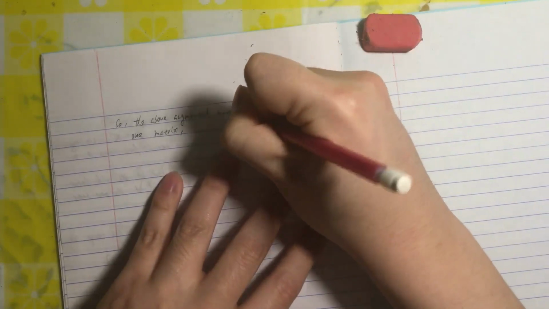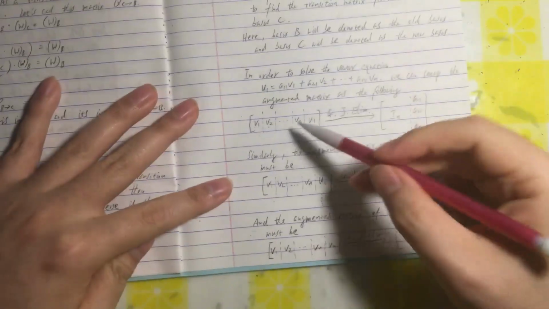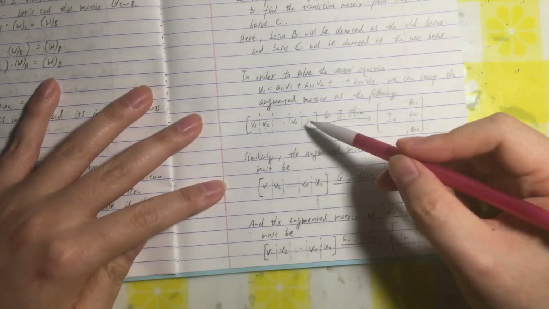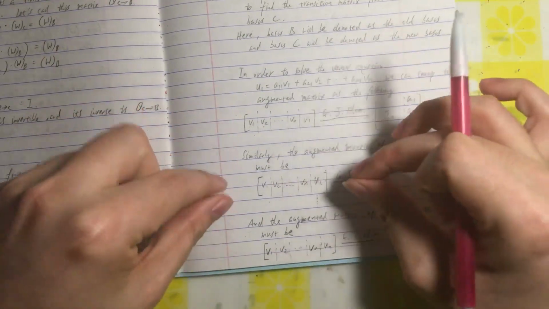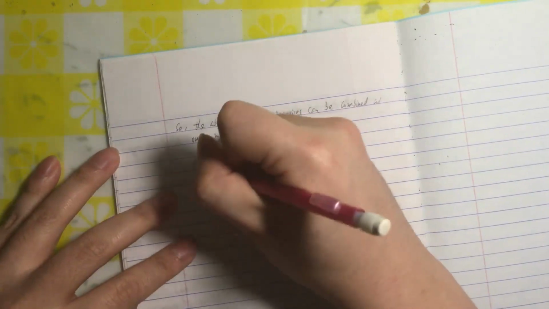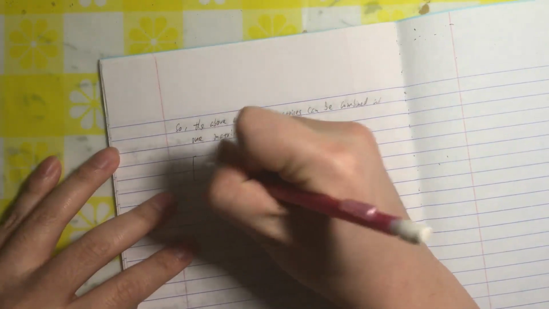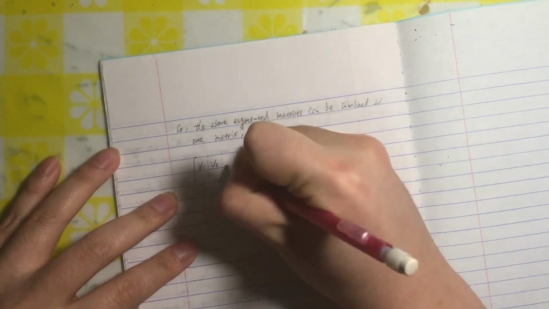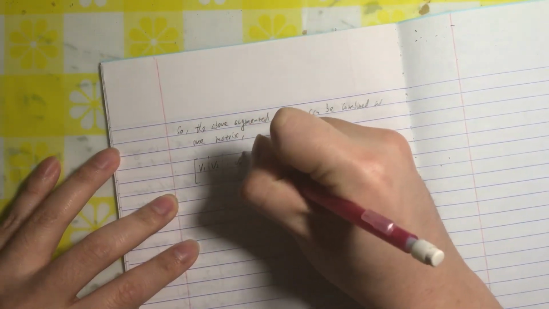The above augmented matrices can be combined as one matrix. For all of these matrices, since the first n columns are exactly the same, the only difference is the last column. We can combine this together as one matrix. So for the new matrix, we have V1 in the first column, V2 in the second column, Vn in the nth column.